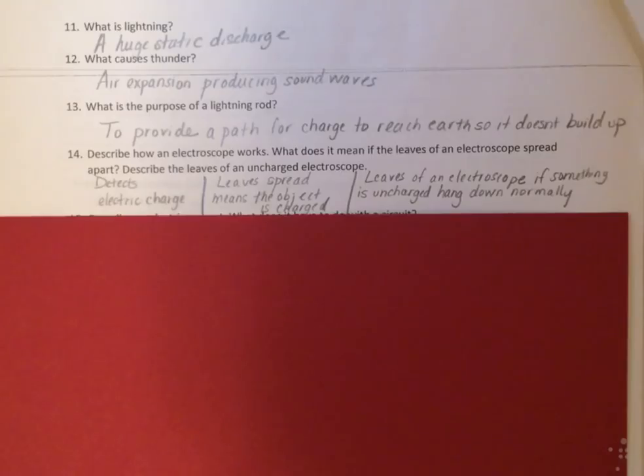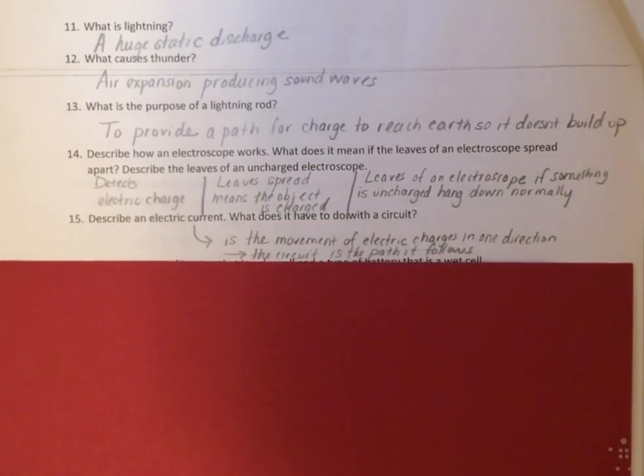And then describe an electric current, and what does it have to do with a circuit? It has everything to do with a circuit. So an electric current is simply the movement of electric charges in a single direction. And then the circuit is the path that the current follows.